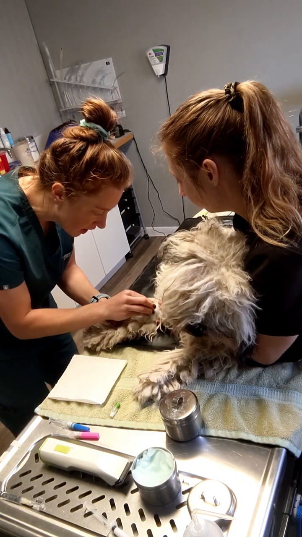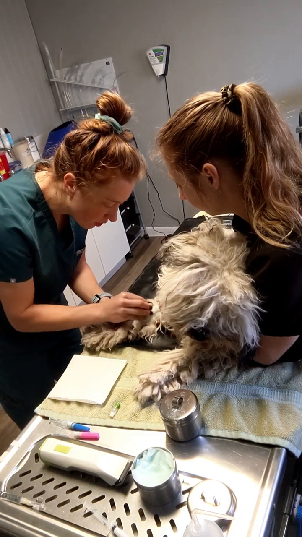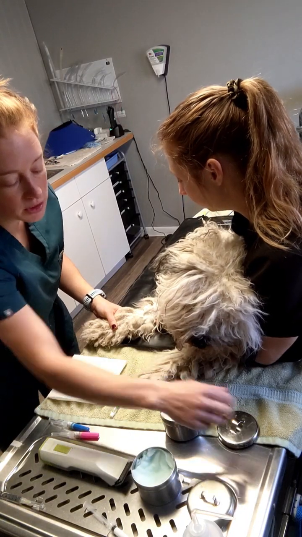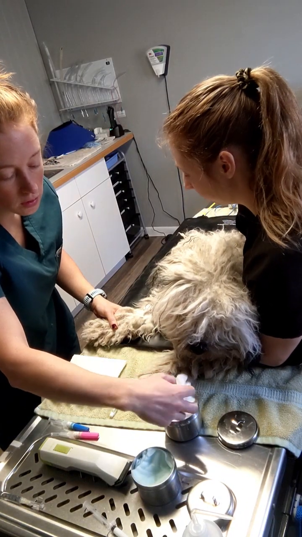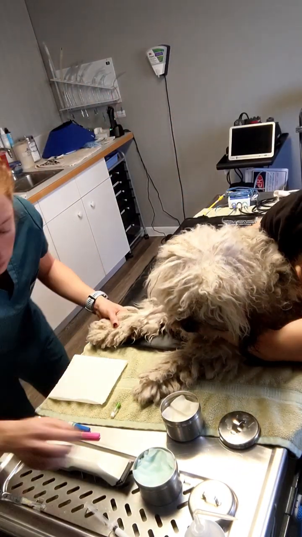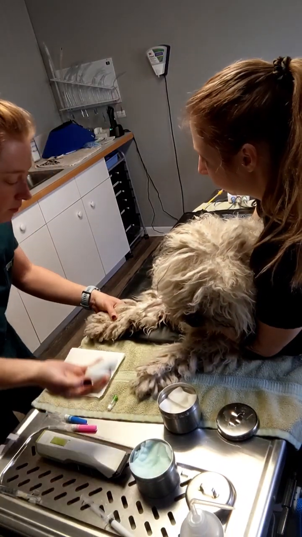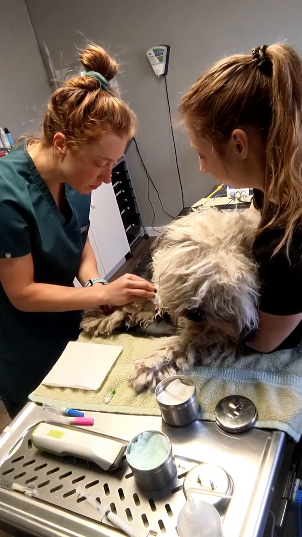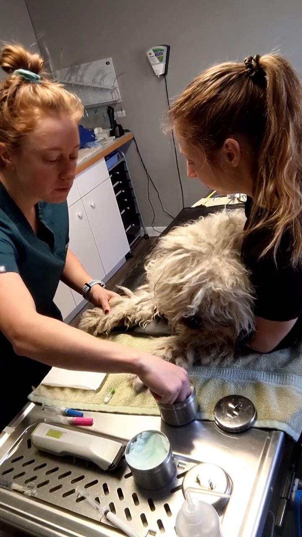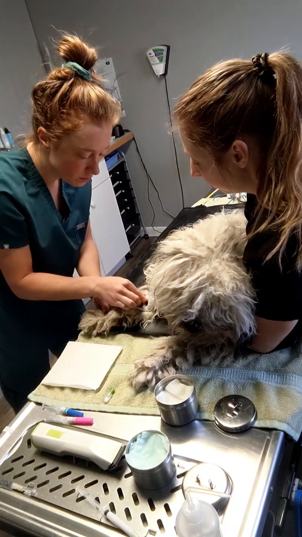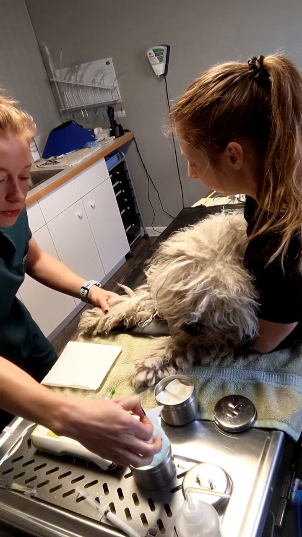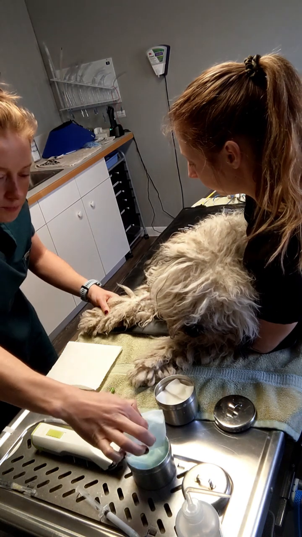So I'm just going to make sure I give the area a good clean, alternating between the two. About 3 times I'm going to do it.